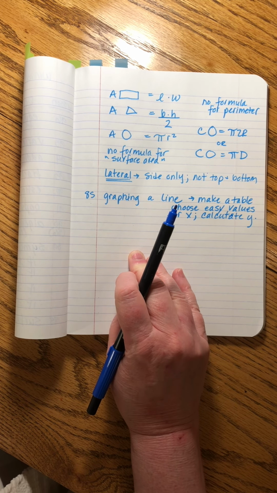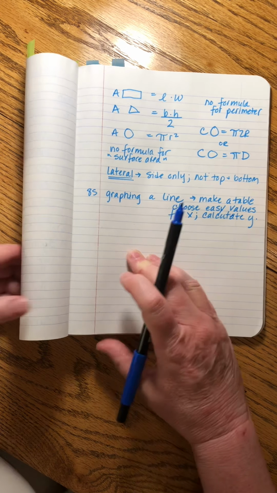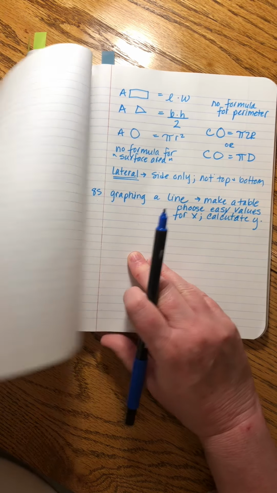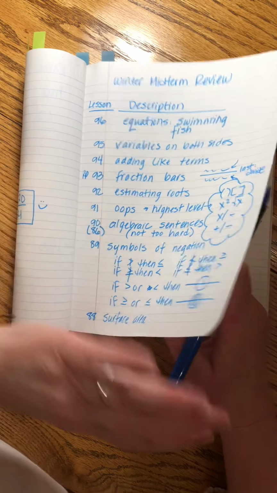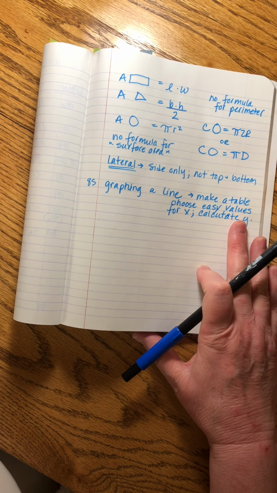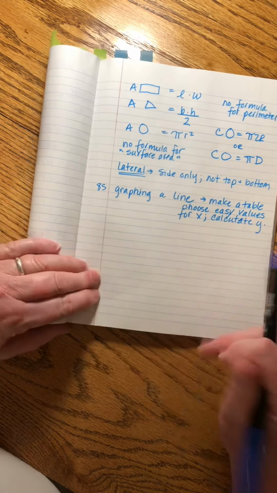84 is about solving equations. So that would be included up here. I'm not even going to write it down. You don't need to even think about that. Just study those other lessons. And then this is, let's see, 83.